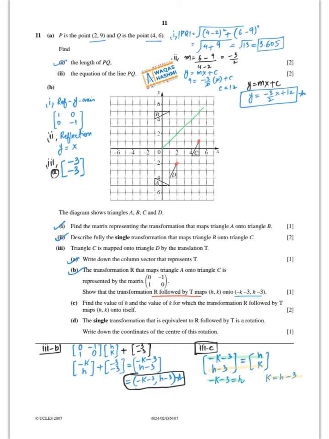Here the value of K is H minus 3, and I need to place that value in this equation. So instead of K, I will write H minus 3: minus H plus 3 minus 3 equals H, so plus 3 minus 3 is 0.